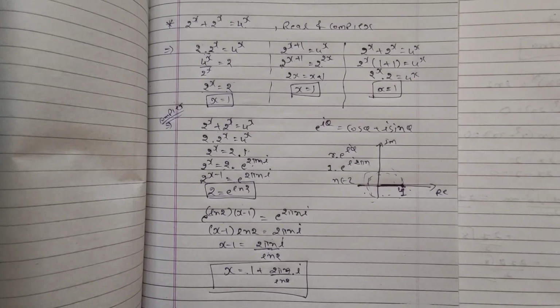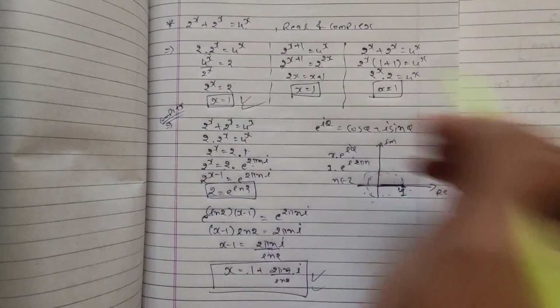So this is a very small difference between all of these three things. I hope you got it. This is our complex solution and this is our real solution.